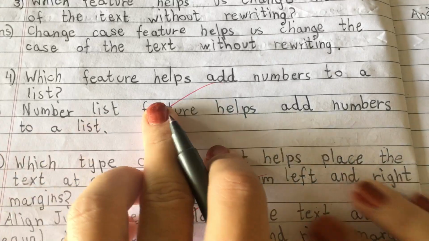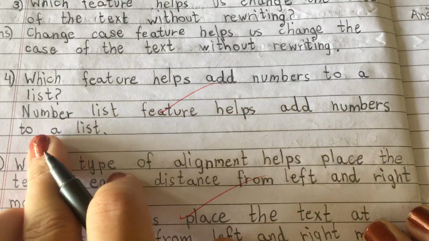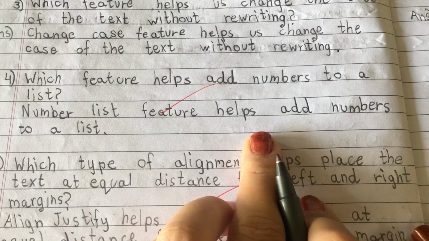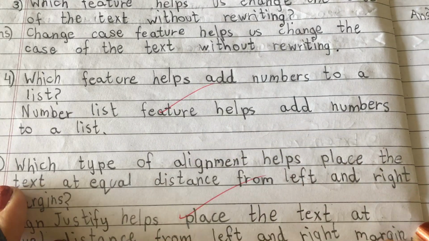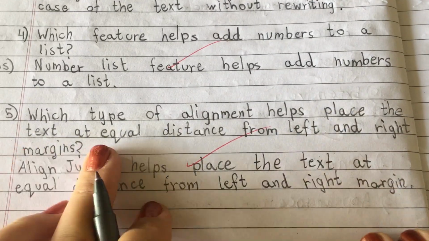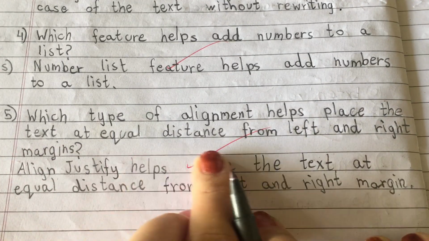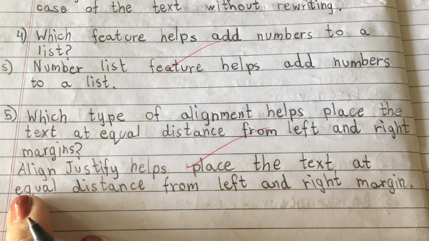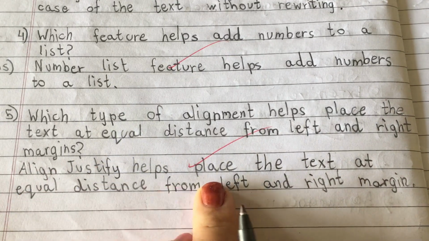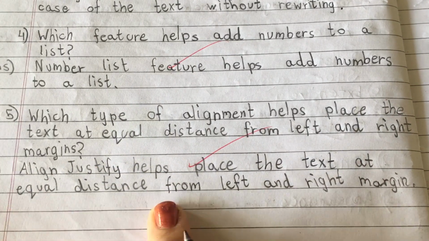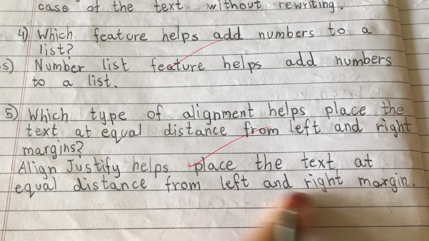4. Which feature helps add numbers to a list? Number list feature helps add numbers to a list. And 5. Which type of alignment helps place the text at equal distance from left and right margins? Align Justify helps place the text at equal distance from left and right margin.